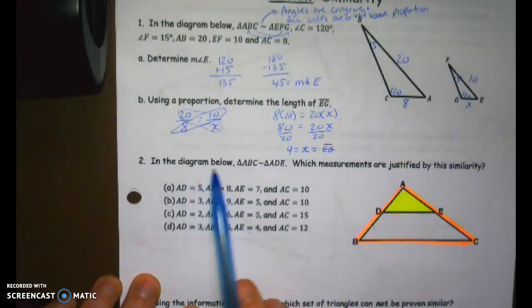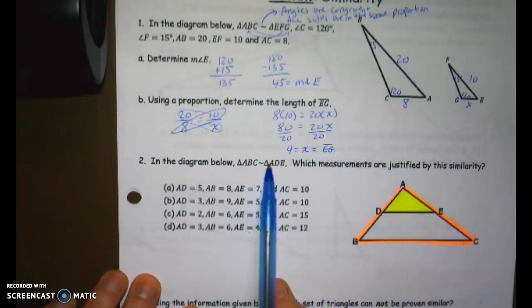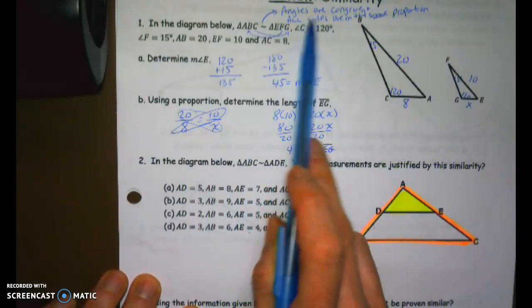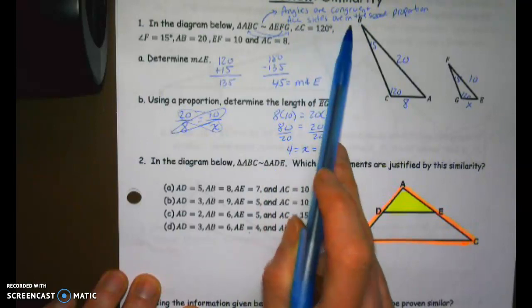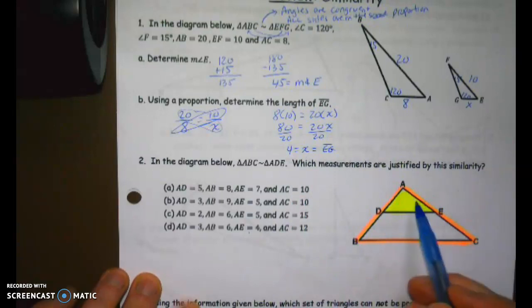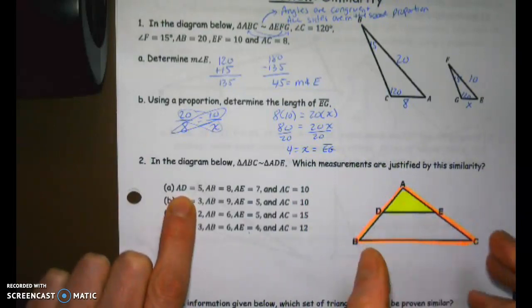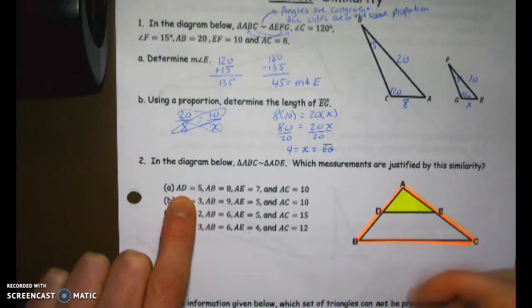All right, here in number 2, it says in the diagram below, triangle ABC is similar to triangle ADE, so the same rules apply. All angles are congruent and all sides are in the same proportion. Which measurements are justified, meaning which is true? So they give us the length of AD, and by the way, I highlighted the two triangles. You're always comparing full triangle parts to full triangle parts.